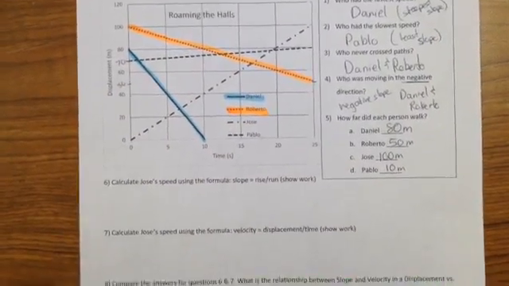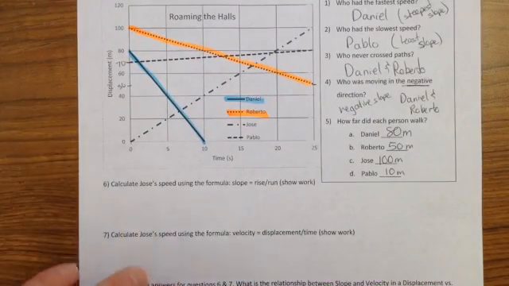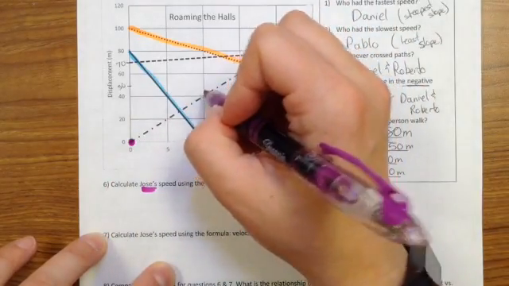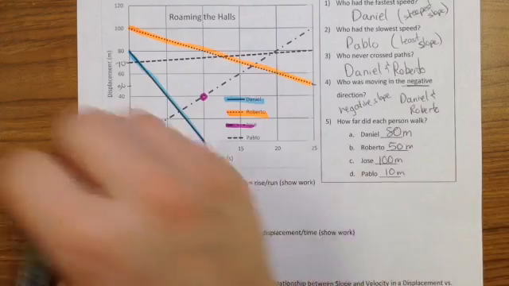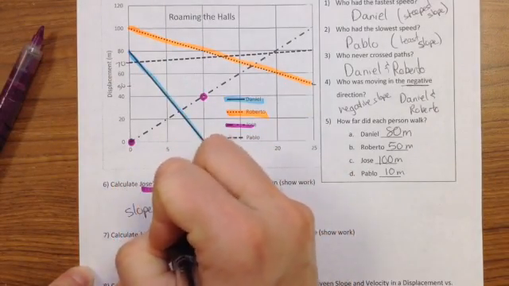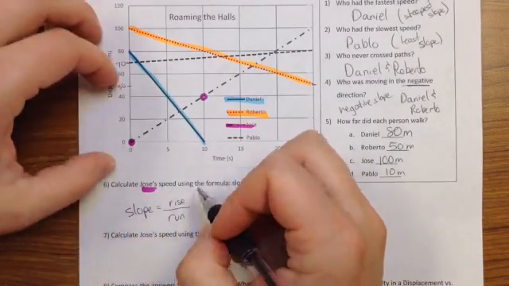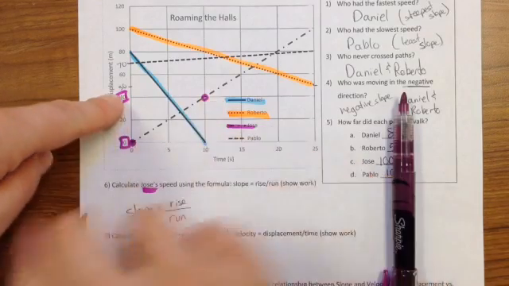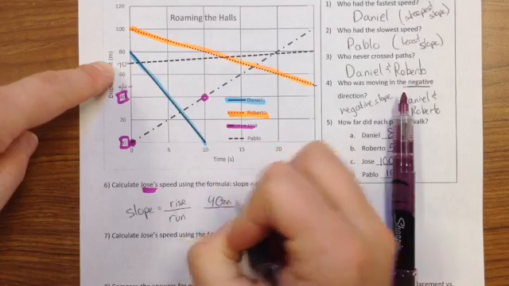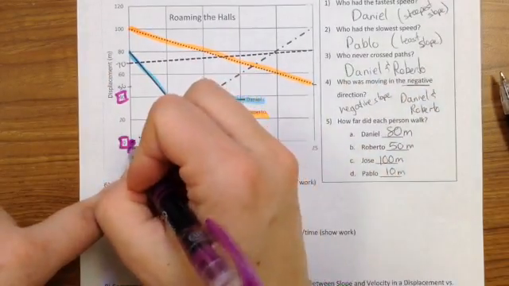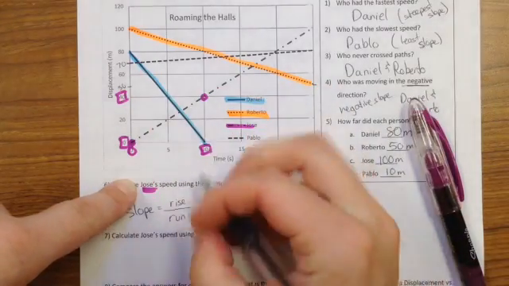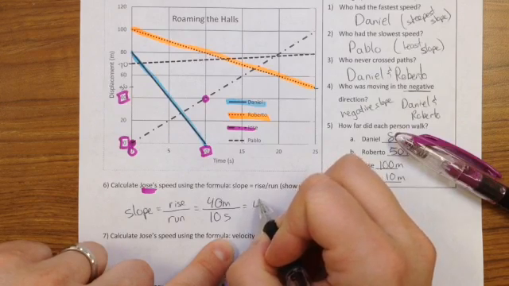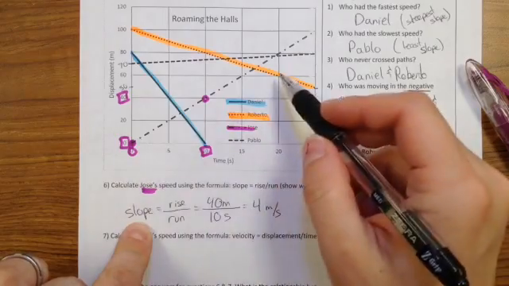So calculate Jose's speed using the formula slope is rise over run. So, looking at Jose. Here we got Jose. We're going to pick 2 points. We'll pick the 0, 0, and we'll pick the 10, 40. Okay? So, slope is equal to rise over run. The rise, going from this point to that point, is from 0 to 40. The rise was 40 meters. The run from this point to that point went from 0 to 10. So it increased by 10 units, being seconds. All right, now, in your calculator, 40 divided by 10, you'll get 4 meters per second. So the slope for Jose is 4 meters per second.